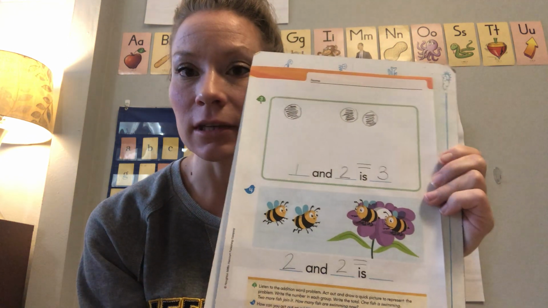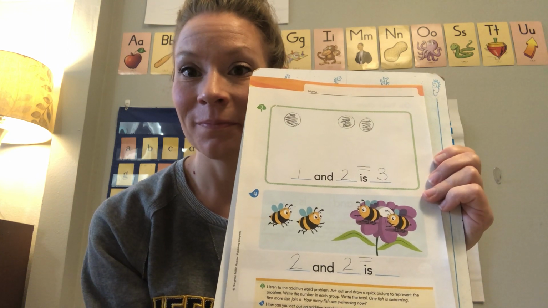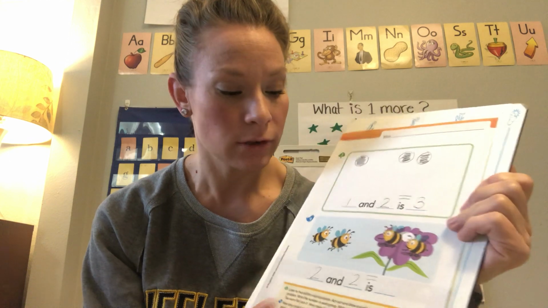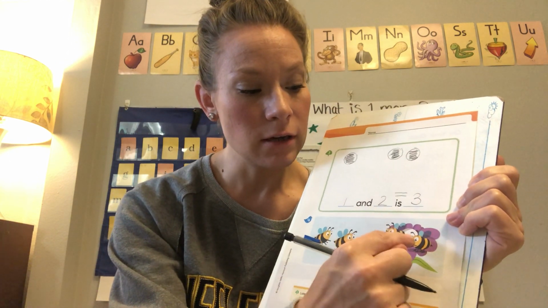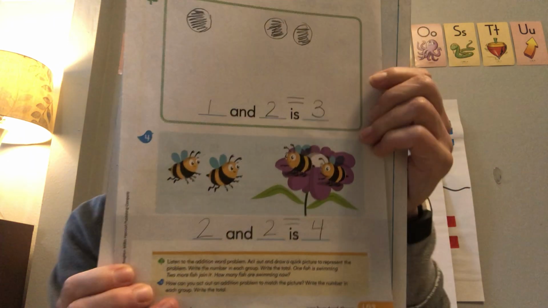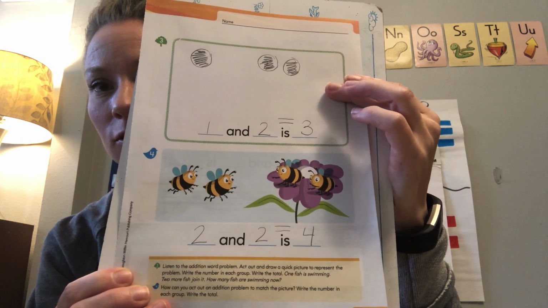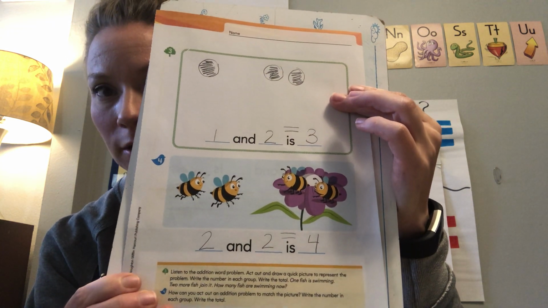Okay, how many bees will be on the flower altogether? You have to count all the bees. So let's count together. Ready? 1, 2, 3, 4. And that's going to go after is. Just like that. So 2 bees and 2 more bees is 4.